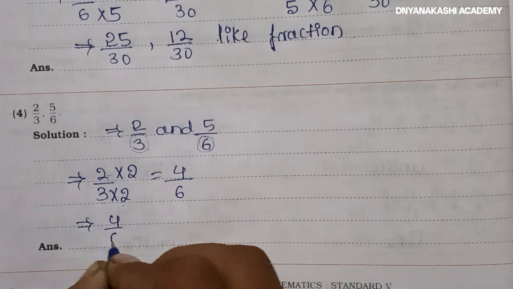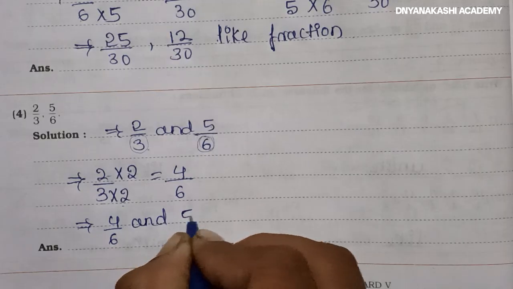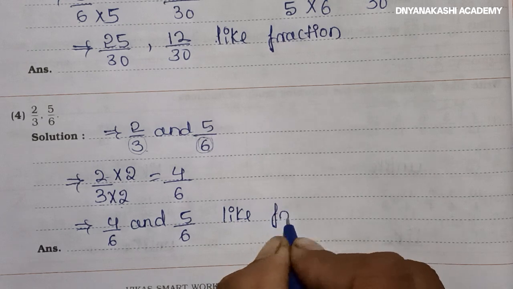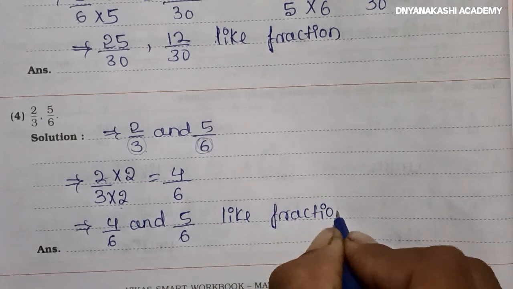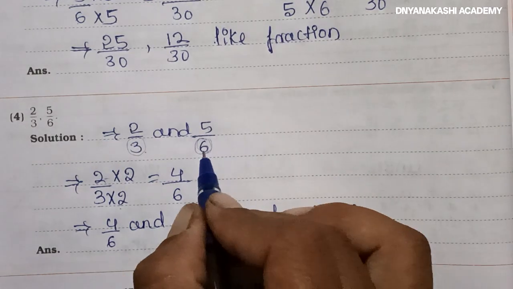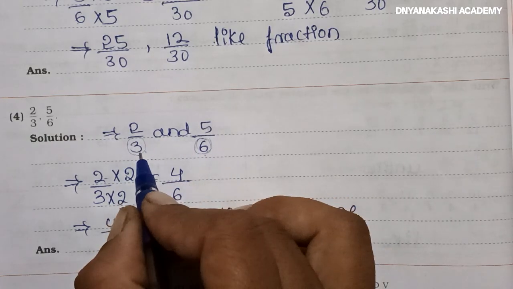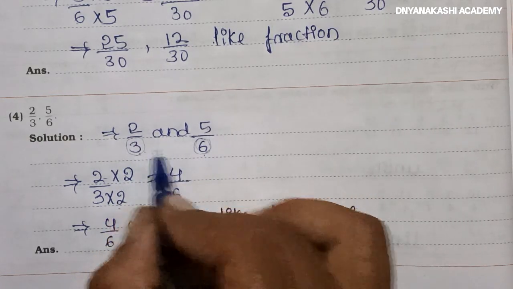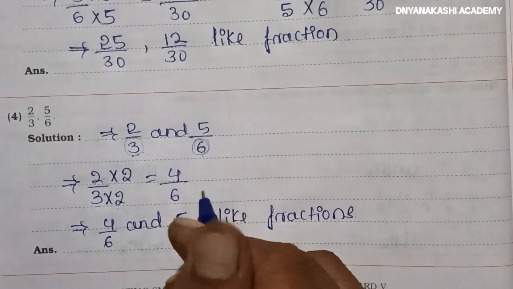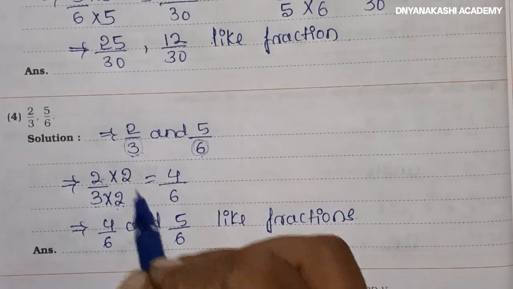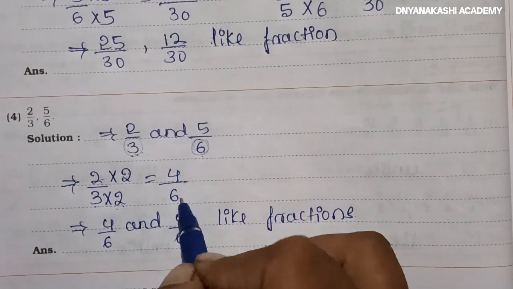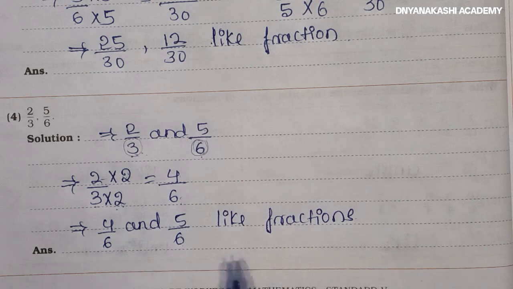And 4 by 6 and 5 by 6, these two numbers are like fractions because the denominators are the same, 6 here, also 6 here. Here 6 is a larger number than 3, and 6 comes under the third table. 3 how much is 6? 3 2s are 6. That's why 2 is multiplied with the denominator and numerator, we get 6 and 4 by 6.